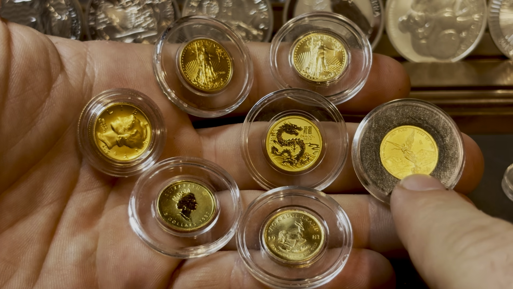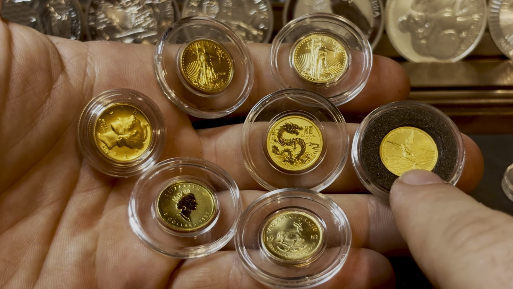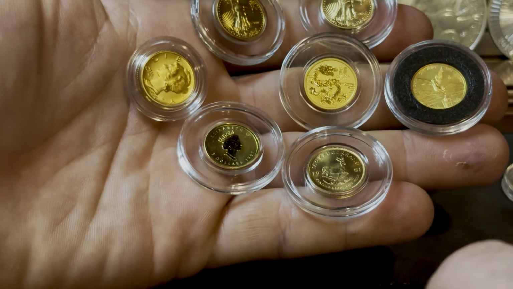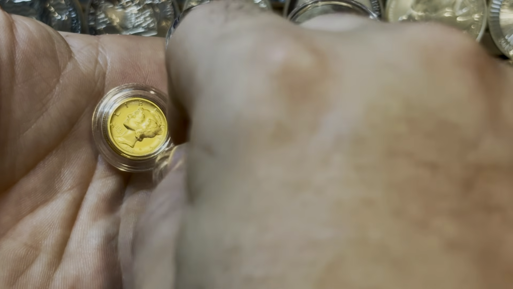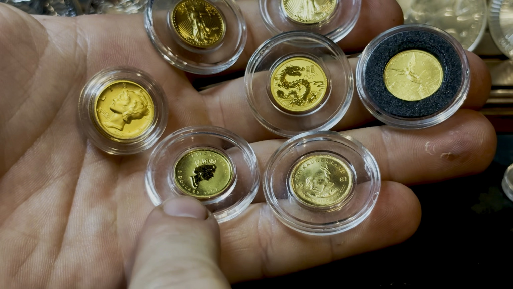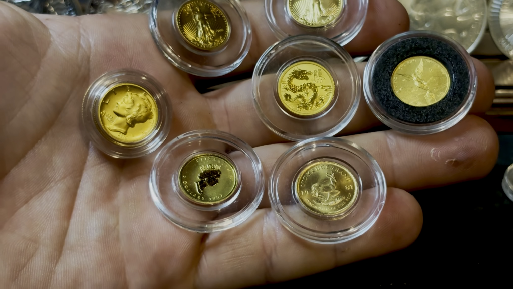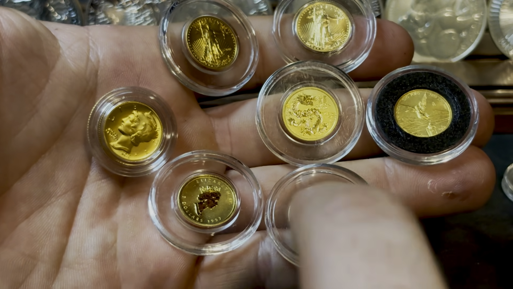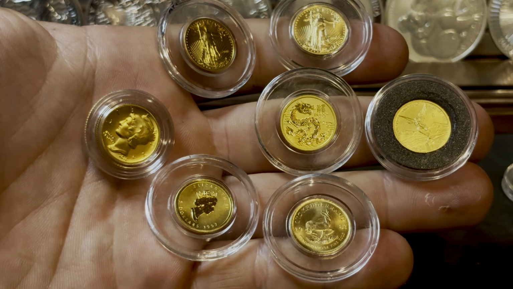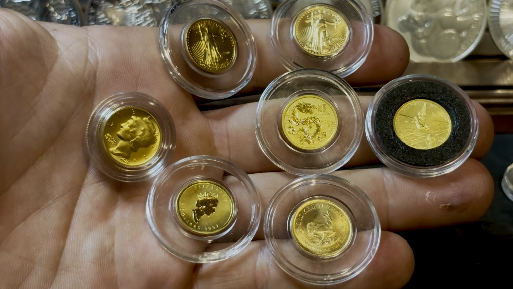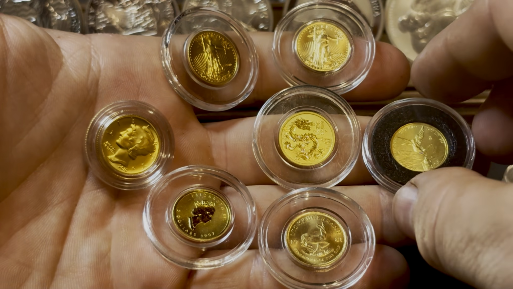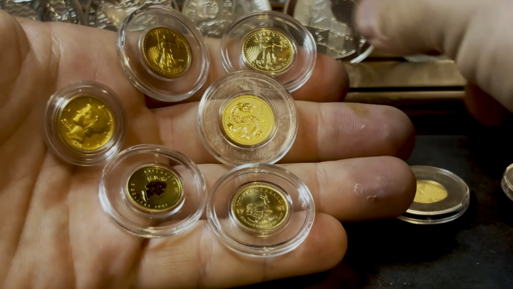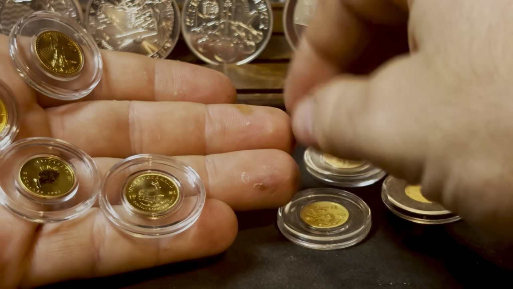And then for the Canadian maple leafs, those have a design change every couple years as a new portrait of the Queen comes out, or most recently in 2024 when they changed to the king on the obverse side of the coin. In addition, Australia changes these lunar designs every year, so I've decided I'm just going to get the dragons. The one I have right now is Series 3, so I have Series 2 and Series 1 to collect.